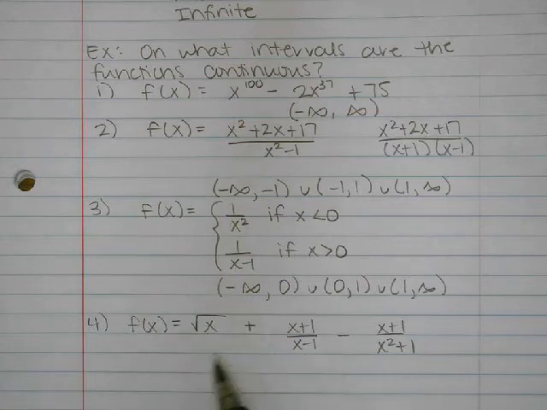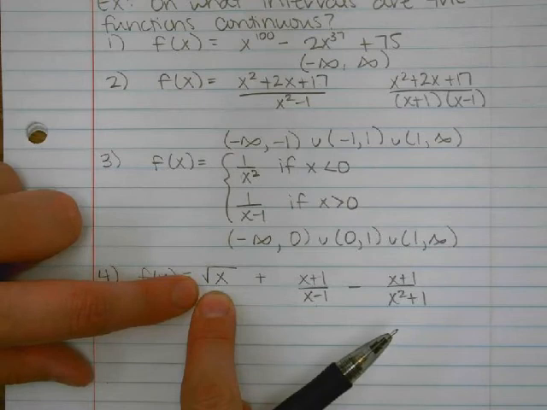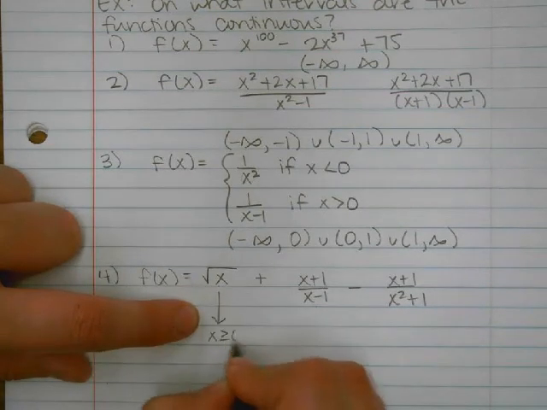So if we can find the domain of all these different pieces, then we will know ultimately where this one is continuous. So the domain for this piece right here, we know that we can't plug a negative underneath the square root, and so we're going to say that just for this piece right here, that the domain is that x has to be greater than or equal to 0.